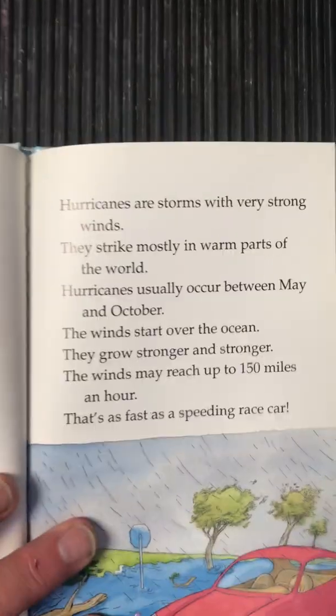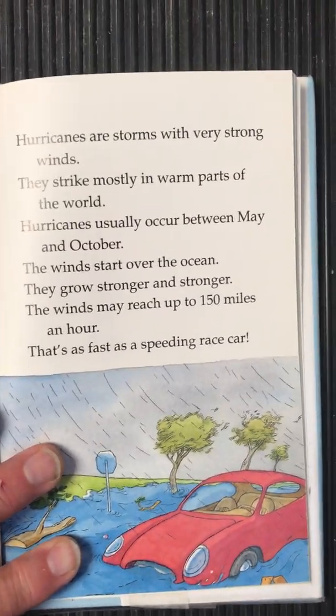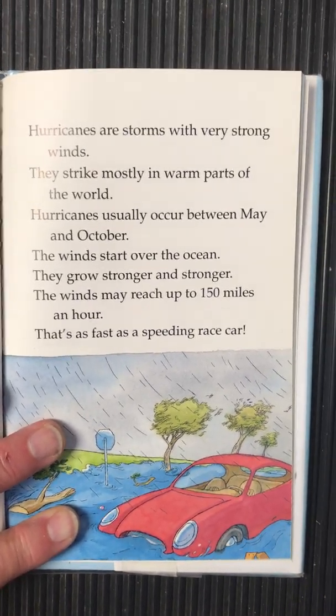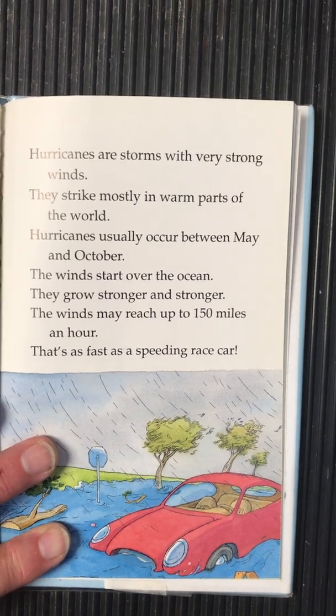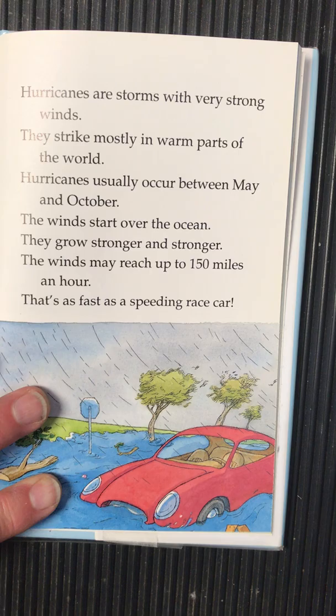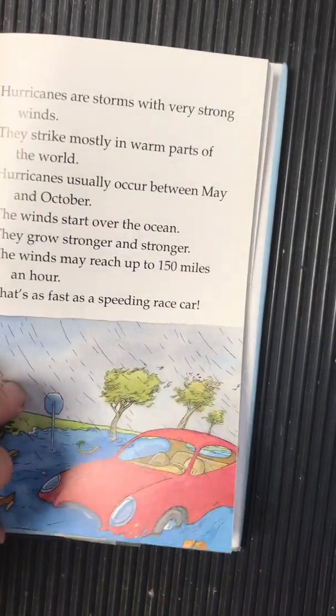Hurricanes are storms with very strong wind. They strike mostly in warm parts of the world. Hurricanes usually occur between May and October. The winds start over the ocean. They grow stronger and stronger. The winds may reach up to 150 miles an hour. That's as fast as a speeding car.